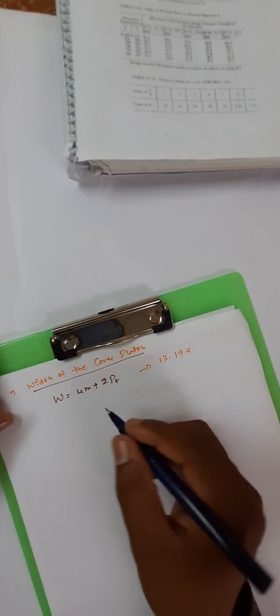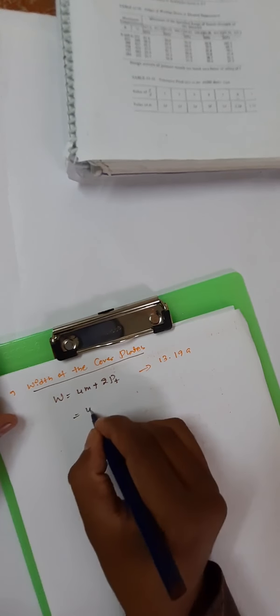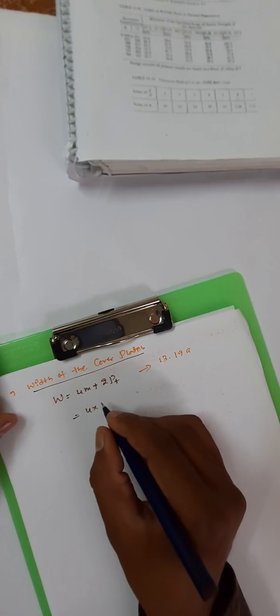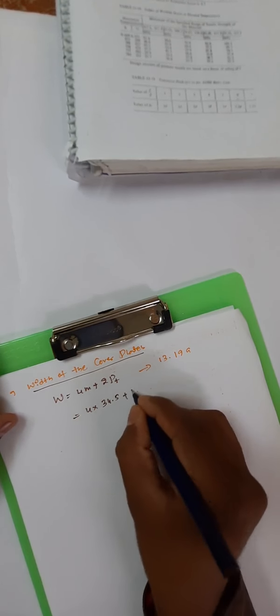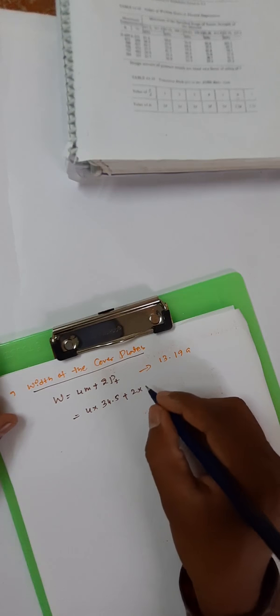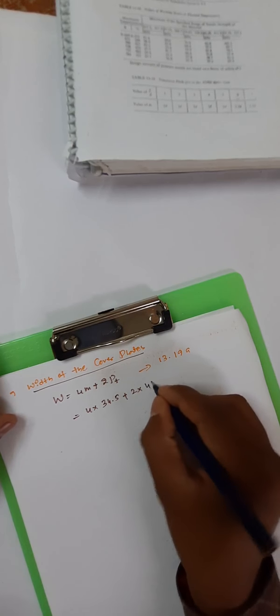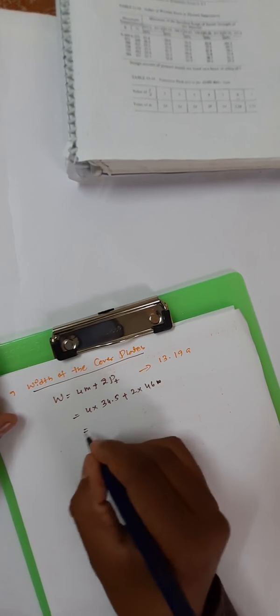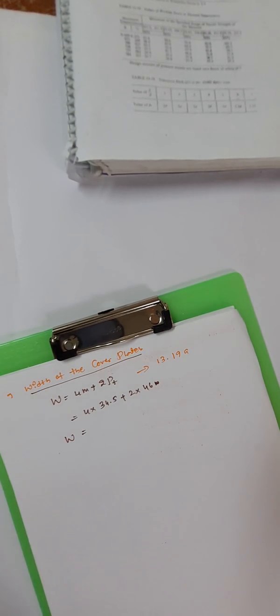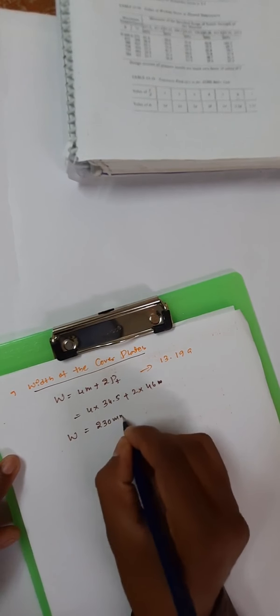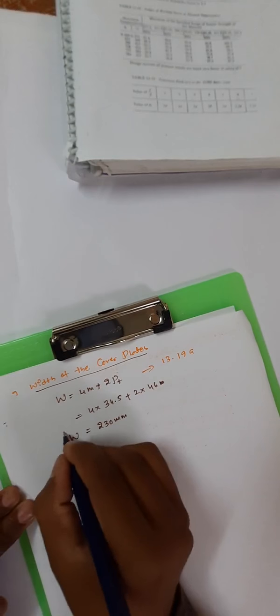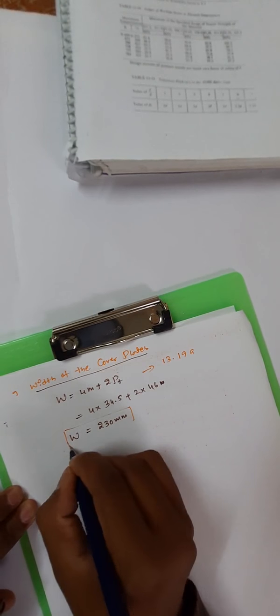Now if you substitute, margin is equal to 34.5 plus 2 into pt, the transverse pitch, 46 mm. If you simplify that, W is equal to 230 mm we will get.